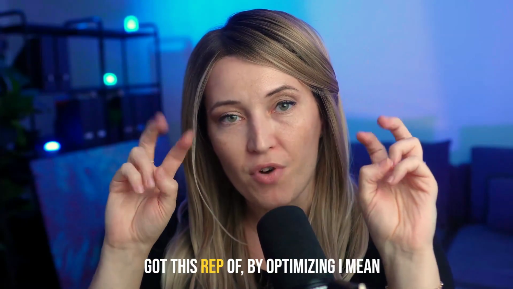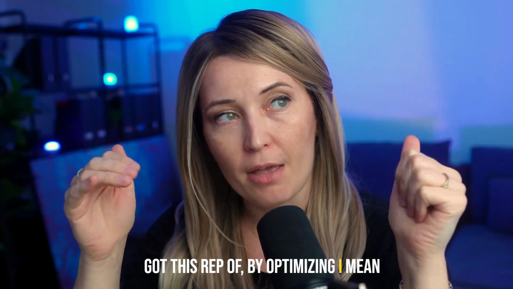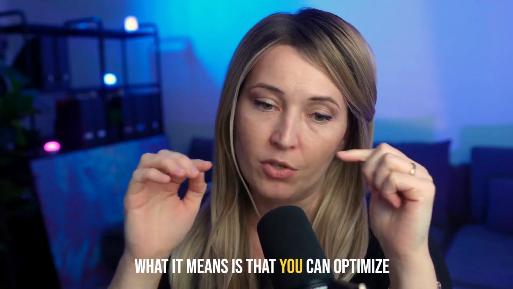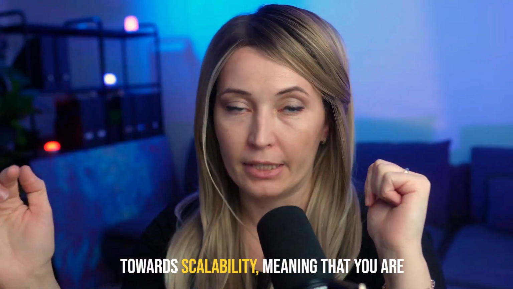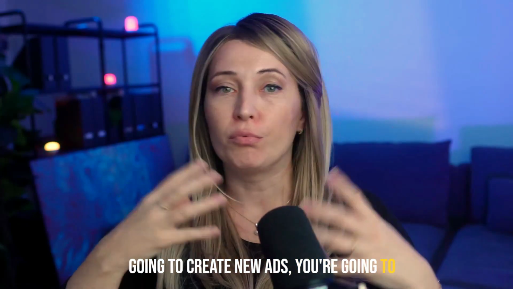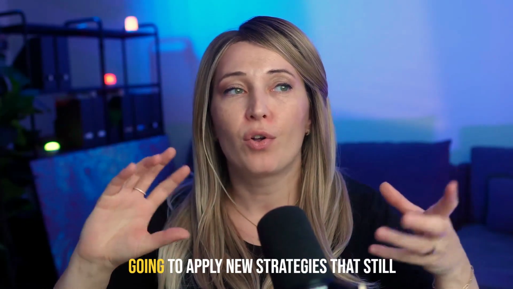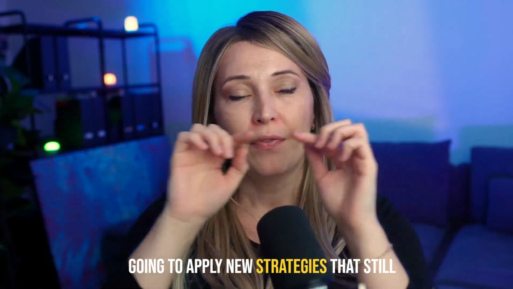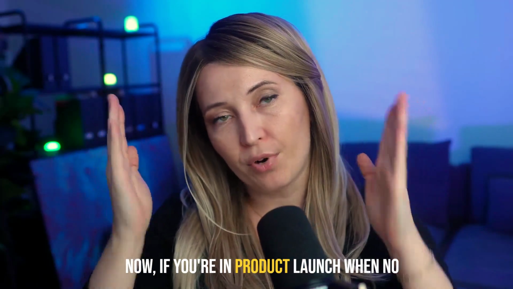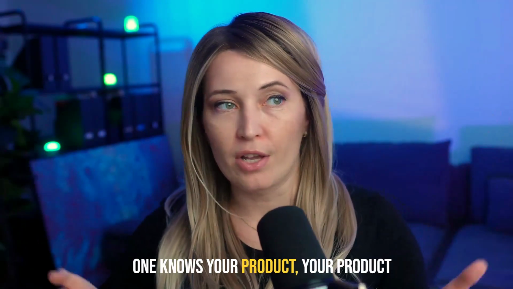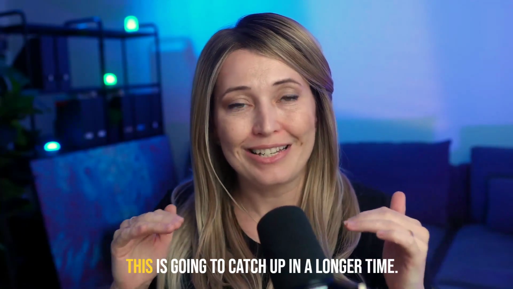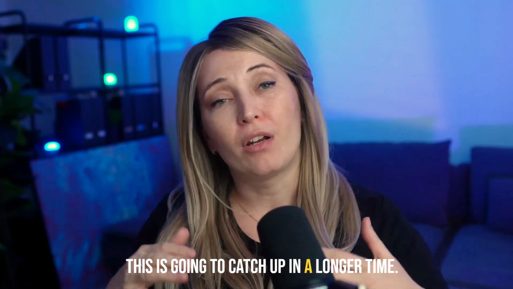Optimization has this reputation that by optimizing, I mean I'm going to spend less. It's not true. What optimization means is that you can optimize towards scalability, meaning that you are going to create new ads, make new changes to the product, or apply new strategies that will still, profitably, scale your product. Now, if you're in a product launch, when no one knows your product and it's brand new, this is still the strategy. This is going to catch up over a longer time.